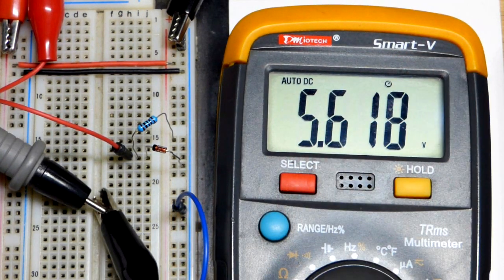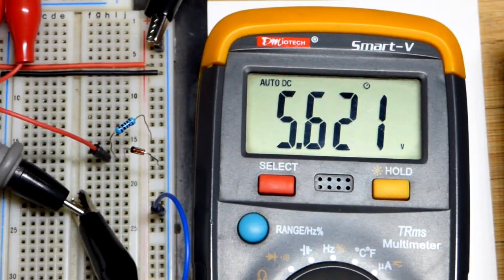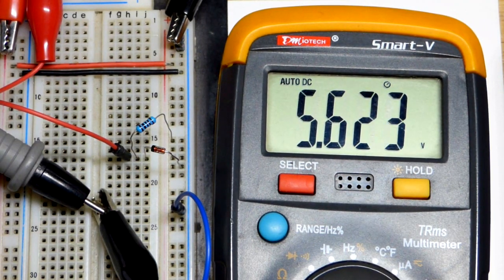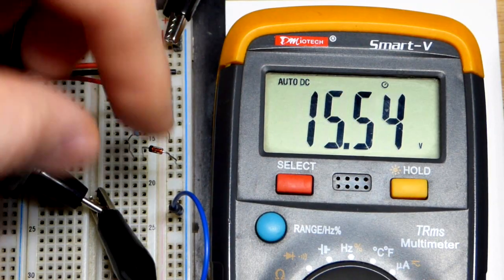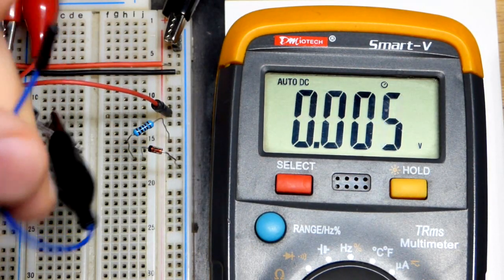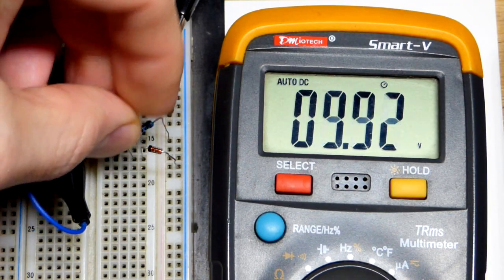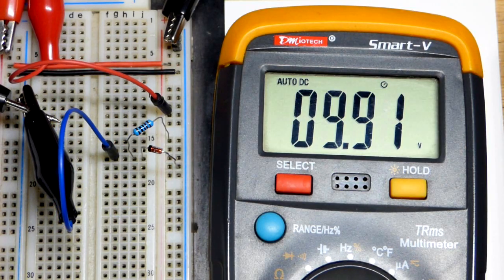So again, the supply voltage is 15.6. As we can see there, we got a pretty spot on 5.6 volts across the Zener diode. If I put this jumper to the positive supply, so that's the rail voltage right there, we're losing a little bit along the way with resistance in the wires and stuff. Always something you've got to be aware of. But in any case, there we go. So it looks like it's just shy of 10 volts right there.